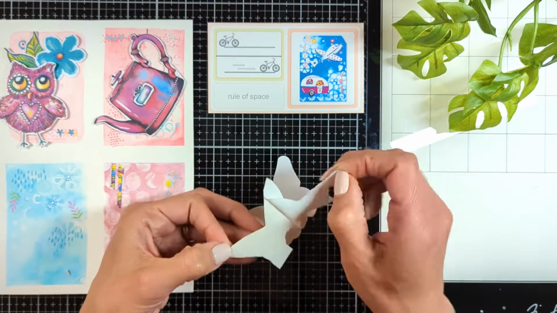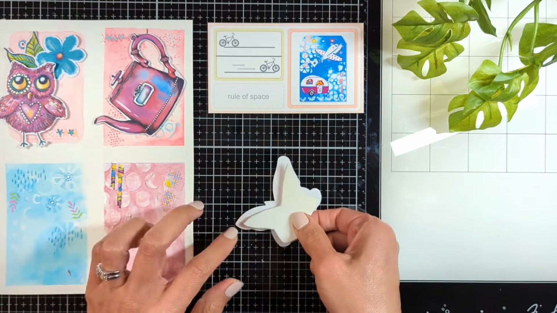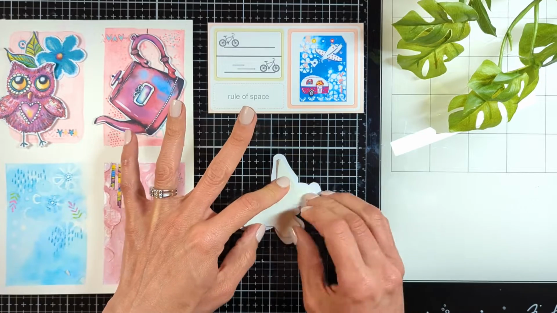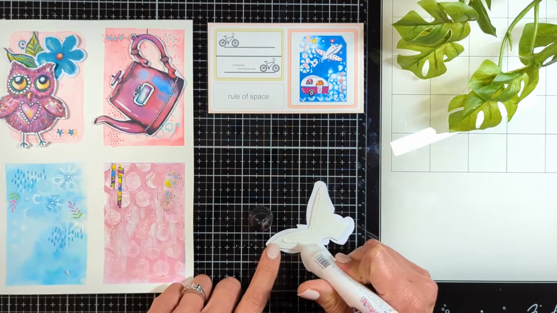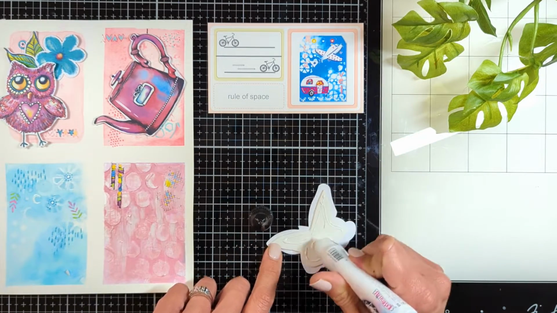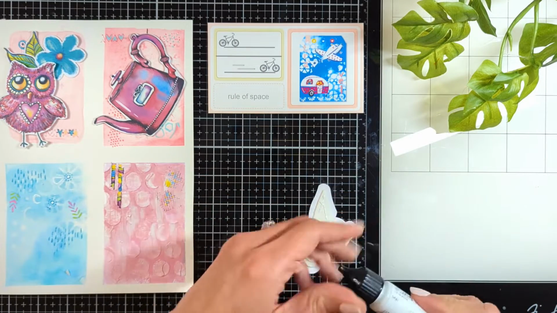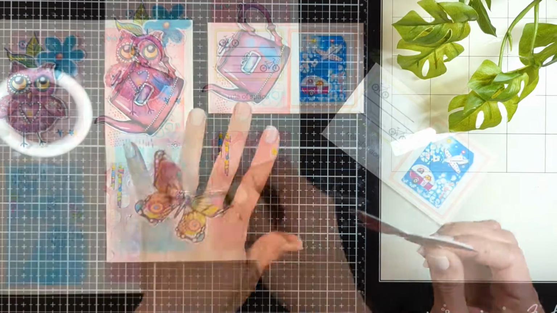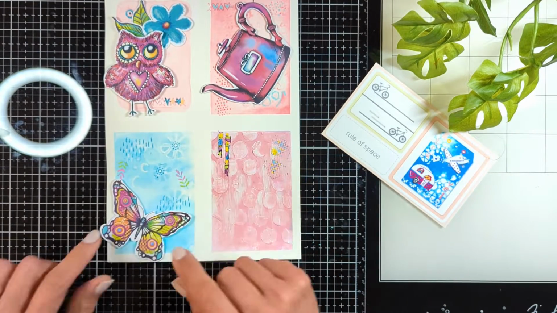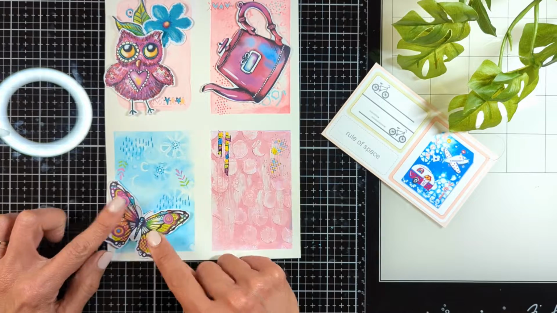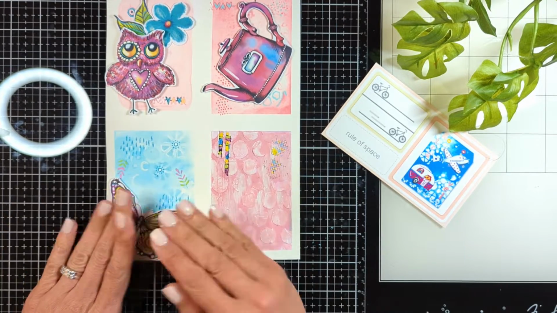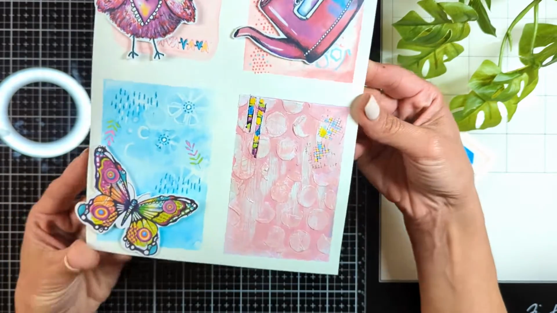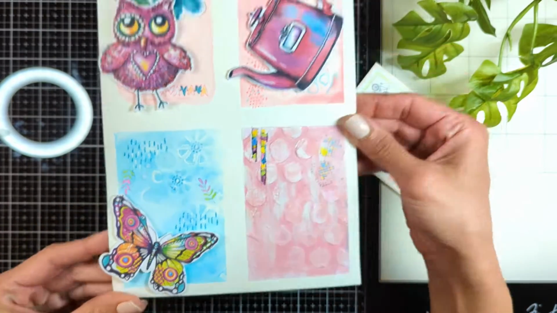So I am going to add little dimension behind my butterfly with the foam tape and attach my butterfly to my art journal page with Art by Marlene sticky glue. And I'm gonna place it on the corner, leaving a space ahead of the butterfly as if it still has a journey ahead of it to fly through that area. Look how beautiful the placement is. I love it so much. This is the rule of space.